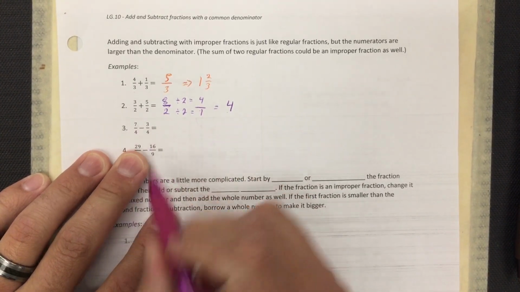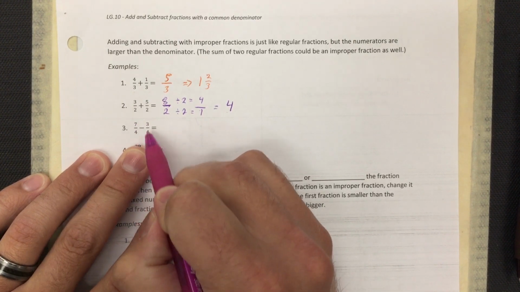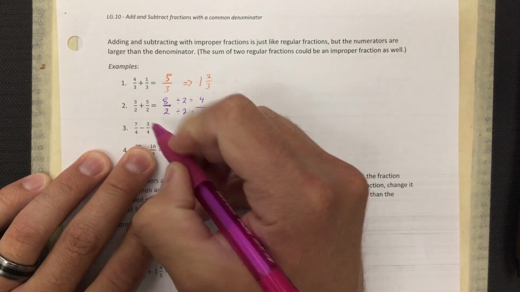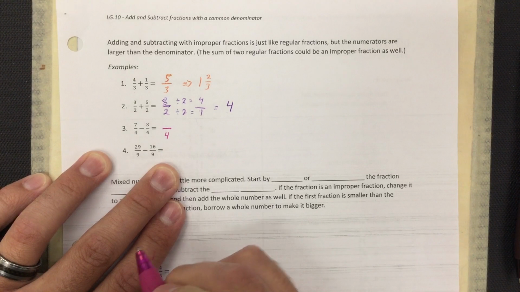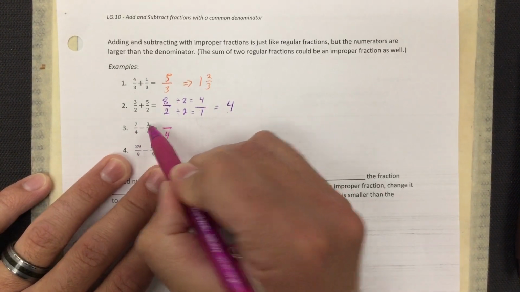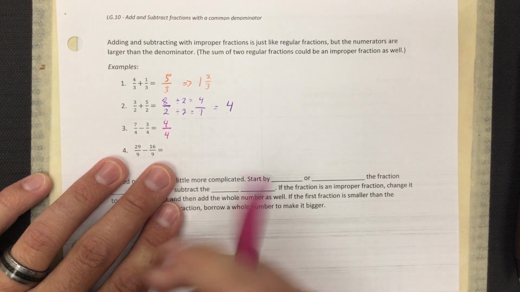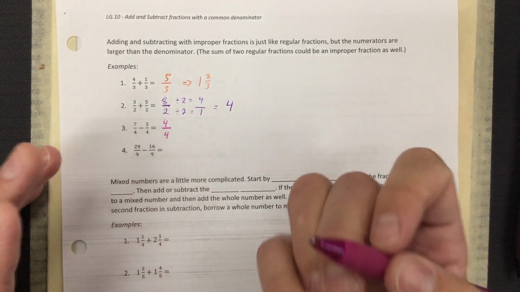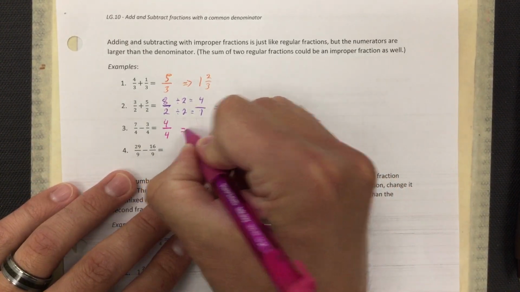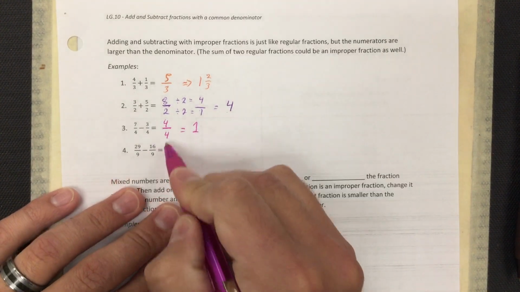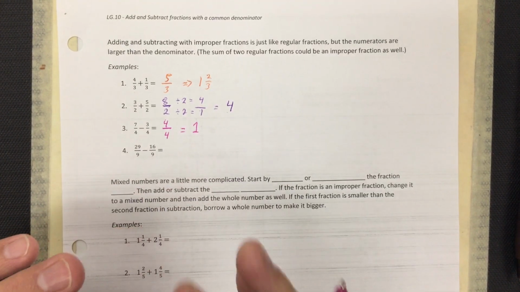All right, let's try a couple of subtractions here. 7 over 4 minus 3 over 4. So the 4's are still the same, which is good. That means that we can put a 4 on the bottom. 7 minus 3 is 4. You'll notice that these are exactly the same number, 4 over 4. We can divide both by 4, or we can recognize that this is just 1. If the numbers are the same, the answer is 1.